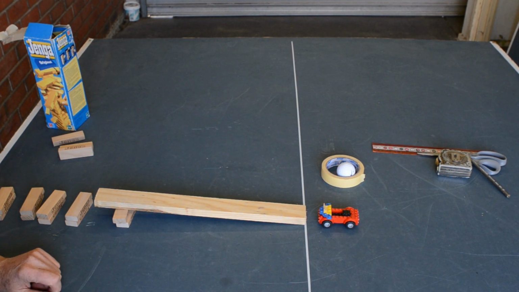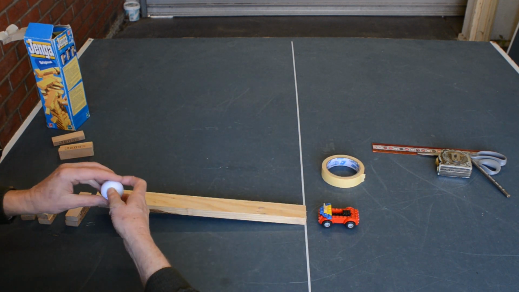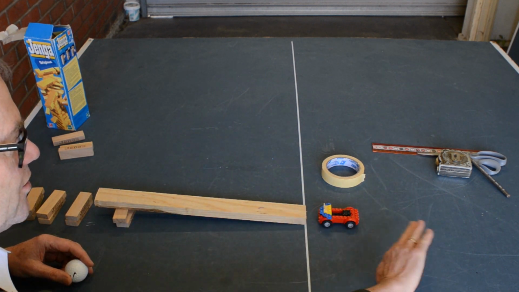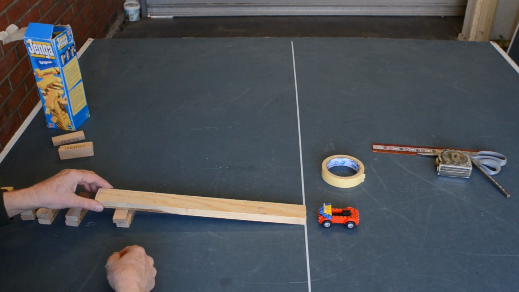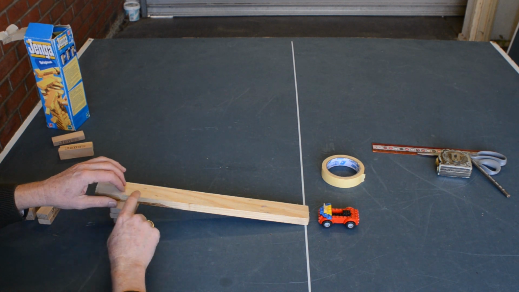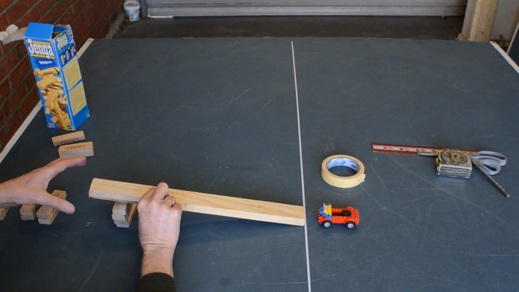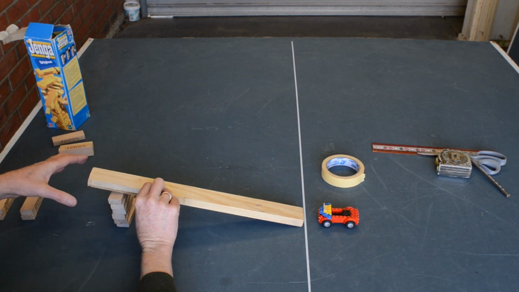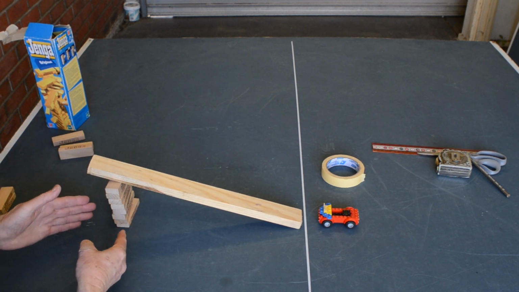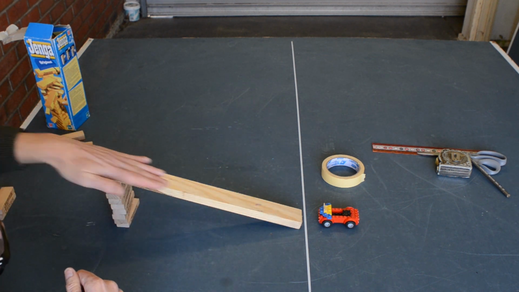So the aim of the experiment today is to roll the ball down the ramp so that it hits the car and moves the car along the table. But what we're going to do is change the height of the ramp. So I might start with 2 Jenga blocks, then go to 4, then 6, then 8 Jenga blocks. And as I add the blocks, the back of the ramp gets higher and higher and the angle of the ramp increases.